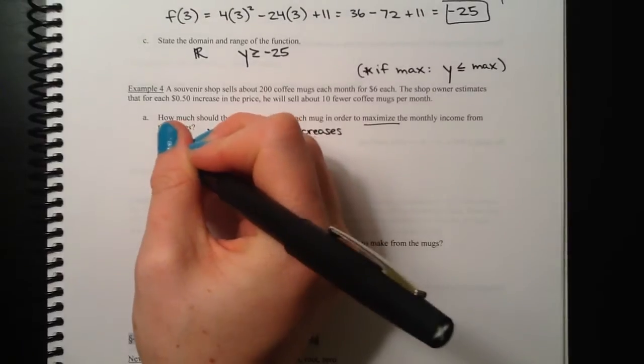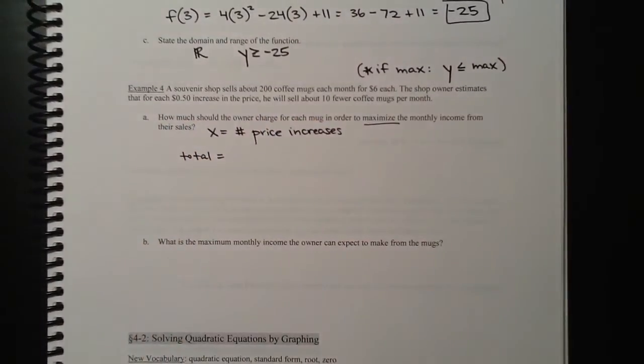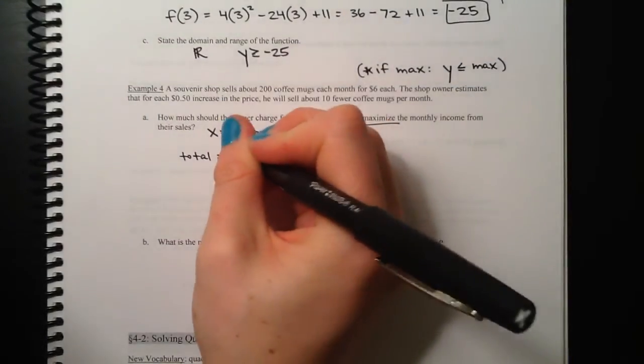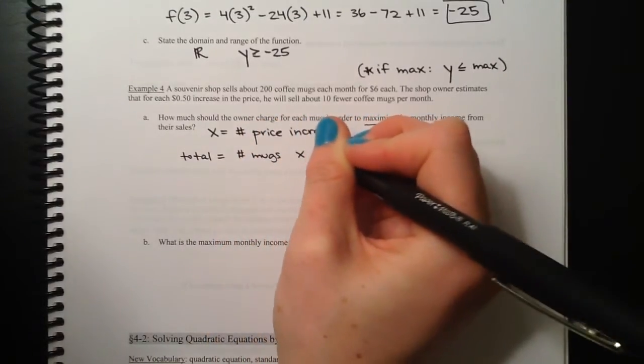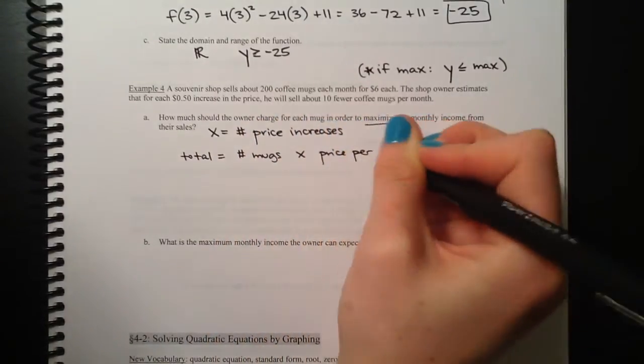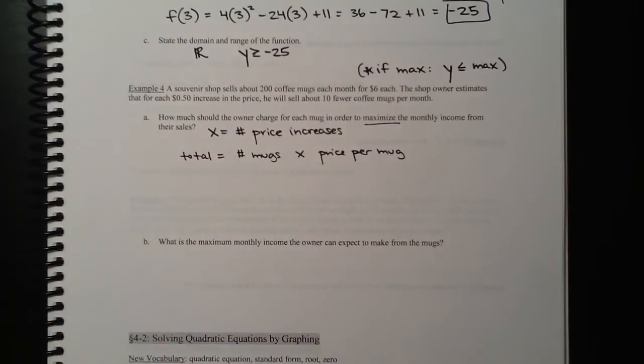The total revenue is going to be the number of mugs times the price per mug.